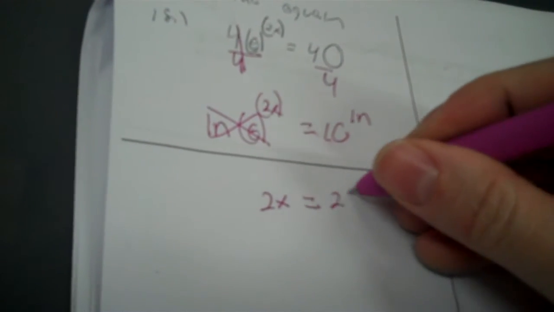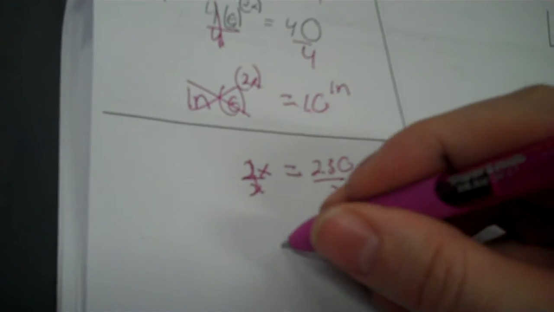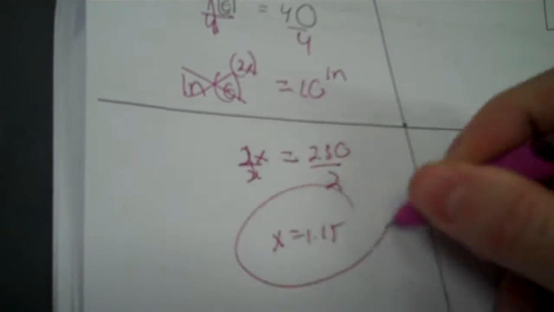And now I can go to my ln, because if you remember, the ln and the e cancel, and now I just have 2x. And over here I ln my 10. I just hit ln 10. 2.30. And I divide by 2, and that's going to be 1.15.